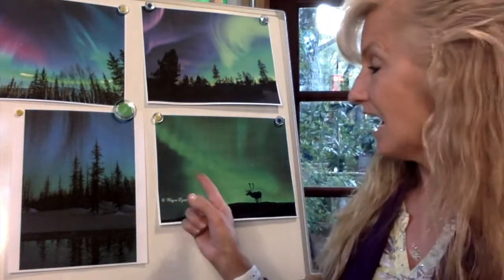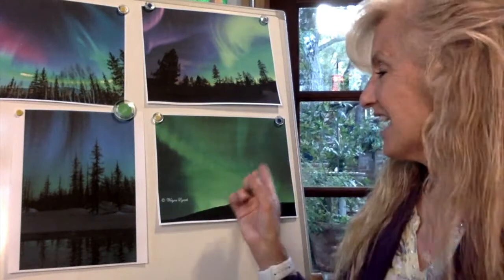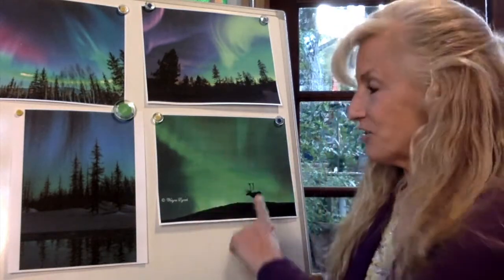Now, these pictures here were taken in Canada. This is the Aurora Borealis, which means the northern lights. These pictures are actual photographs taken by different photographers in Canada. I want to point out this one especially, because it was taken by a photographer named Dr. Wayne Lynch. I want you to notice that there is a reindeer, they call them caribou in Canada, in the foreground, and you can see the northern lights happening in the background.